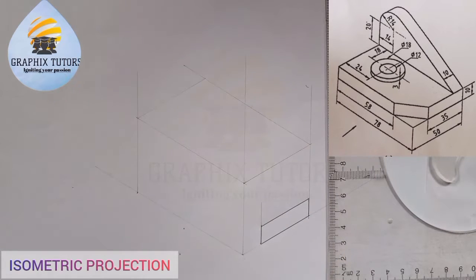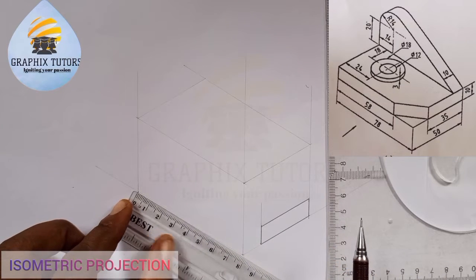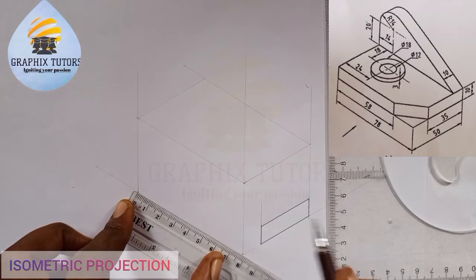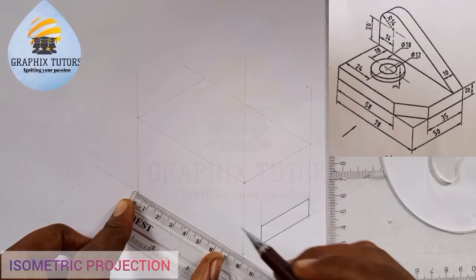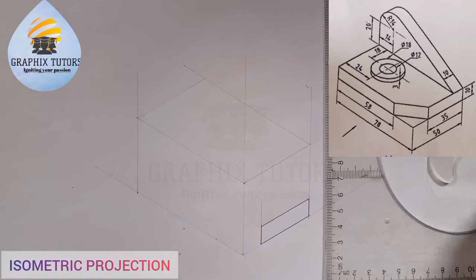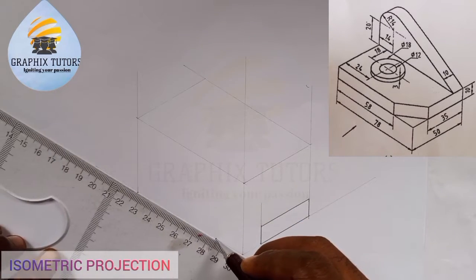That is done there. And the next thing, from this end point here, I'll measure a distance of 58 between these 2 points. So I'll measure a distance of 58 this way. This is 0, and this is 58 here. You can see that. Now I am going to thicken it because it is thickened in the question.